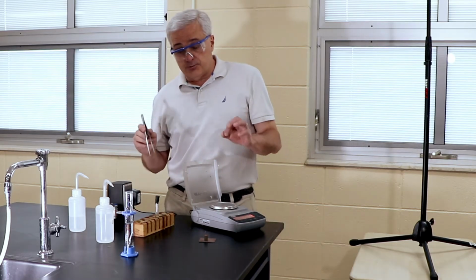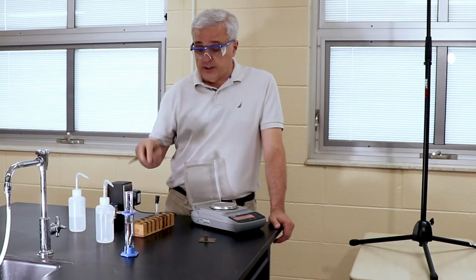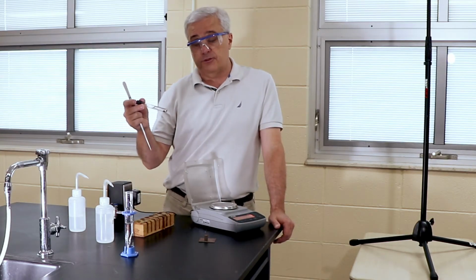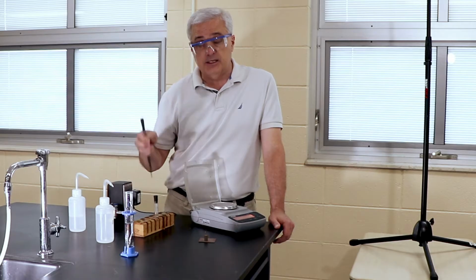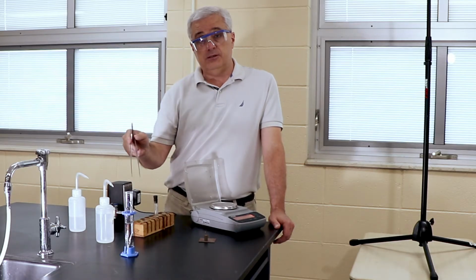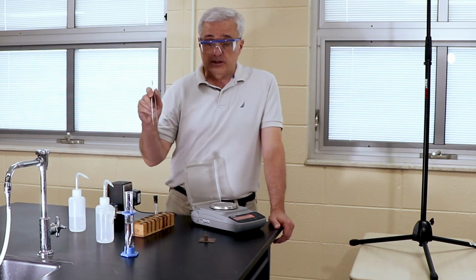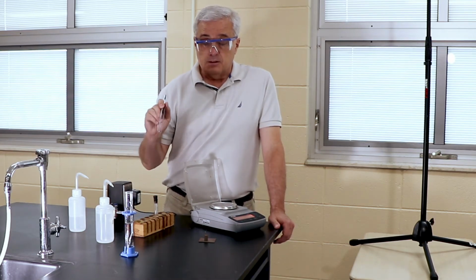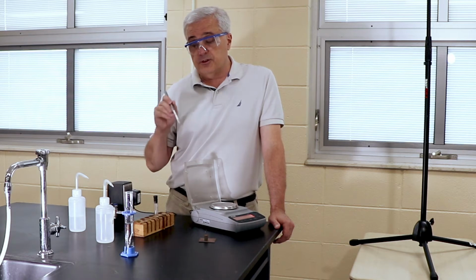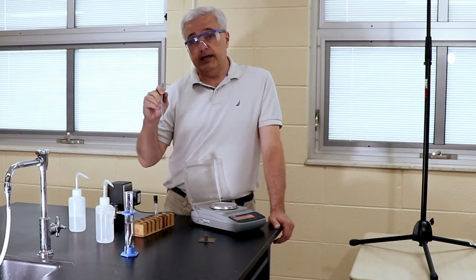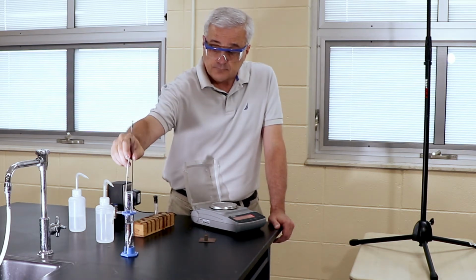So that's the procedure. Let's review real quickly. First we find out, does it react with or dissolve in water? It does not. If it does not, we can proceed with the displacement test, using the scale to find the mass and using the liquid to find the volume. So those are the first three tests demonstrated.